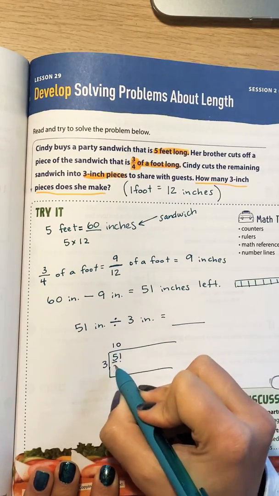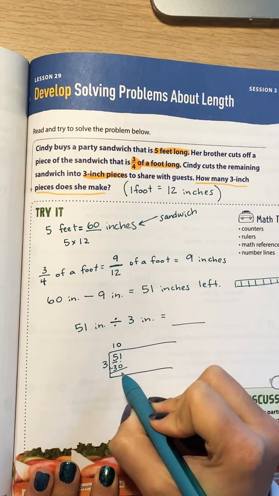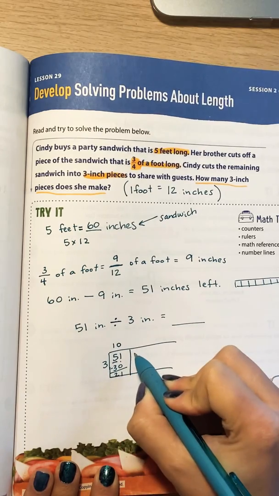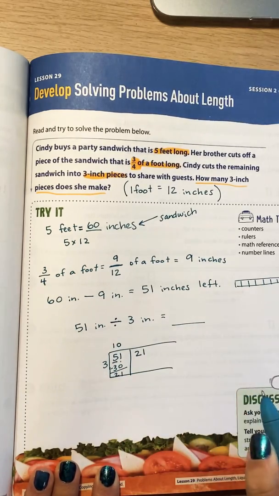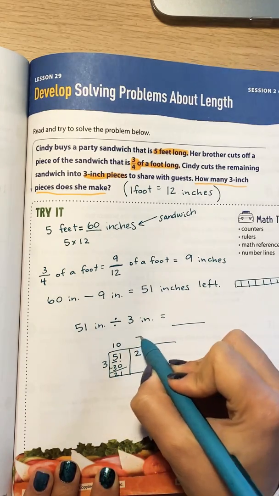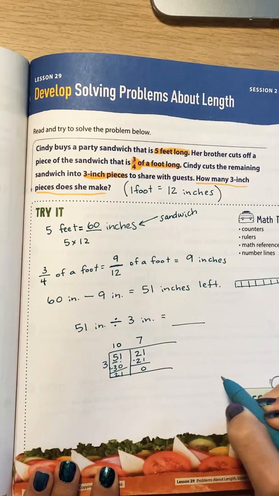And 10 times 3 is 30. I didn't make my box very large, so if I subtract, I have 21 left over. So I need to move 21 up to the top. And how many groups of 3 are in 21? I know 7 times 3 is 21. So I subtract, no remainder.